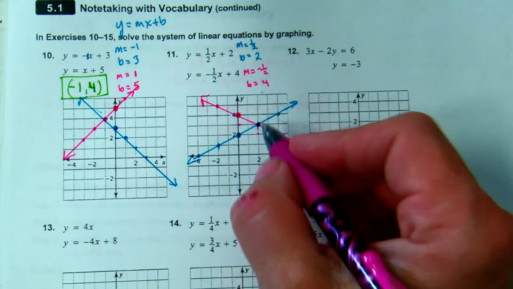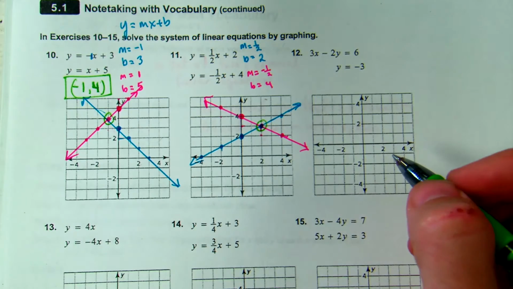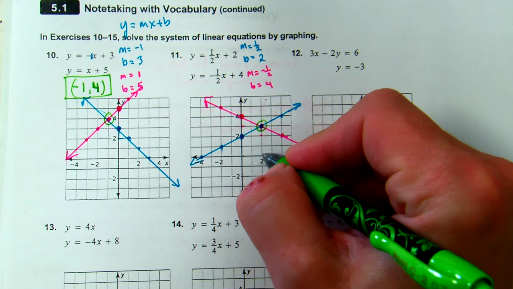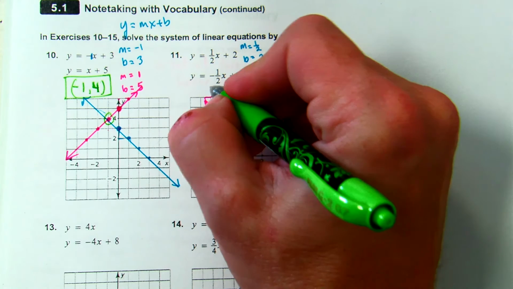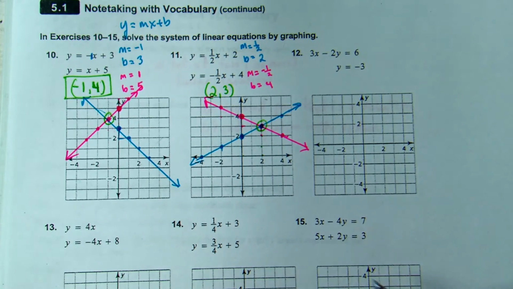And I've got an intersection point, and that intersection point right there, like we had here, should be the solution to this system. And so this should be at 2, 1, 2, 3. So at 2, 3 should be my solution.